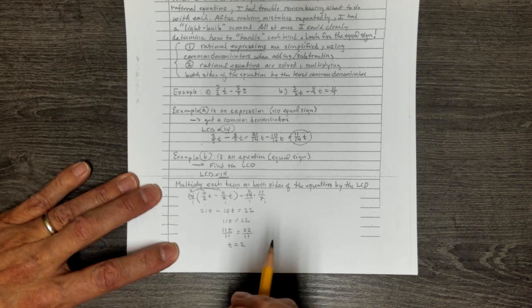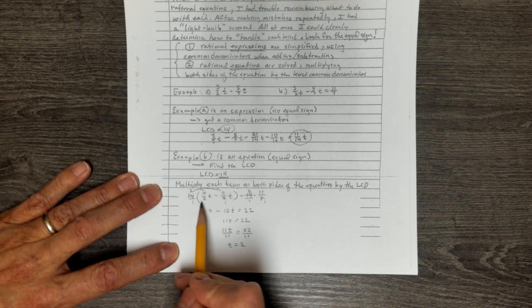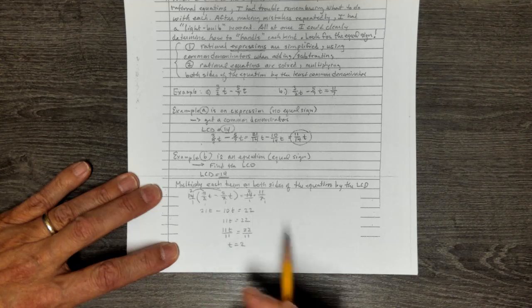Now, most times when you're solving equations that have rational expressions, you have to check your answers. But since my denominators here were all numbers, the 2, the 7, and the 7, I don't have to do that.